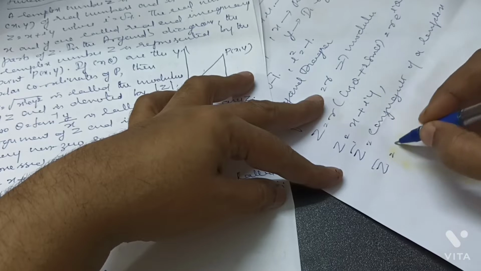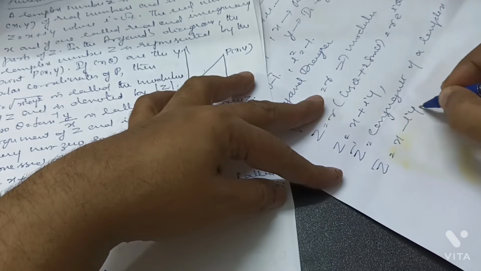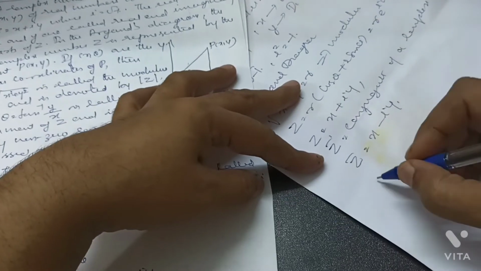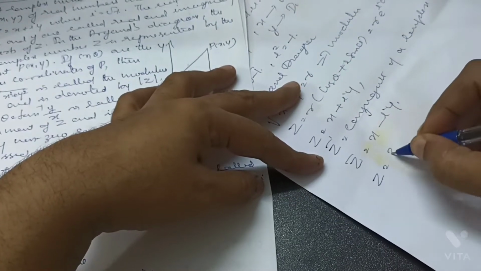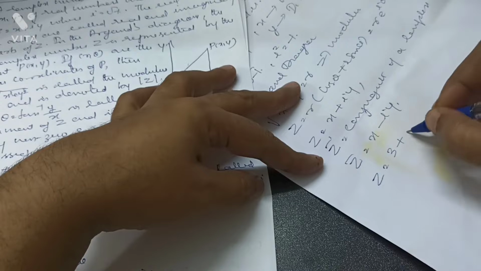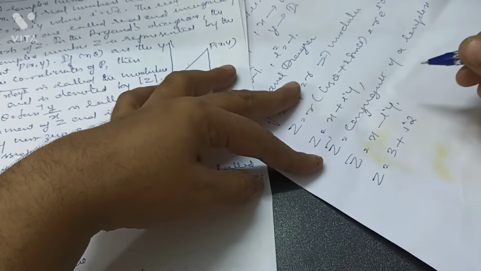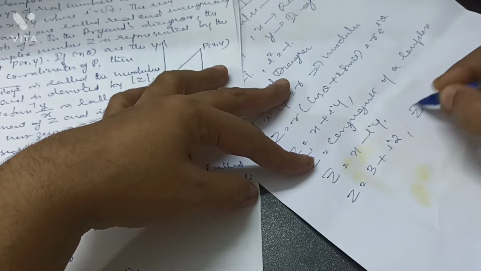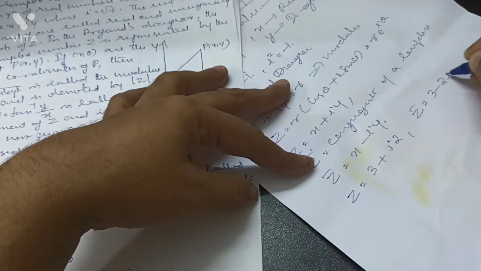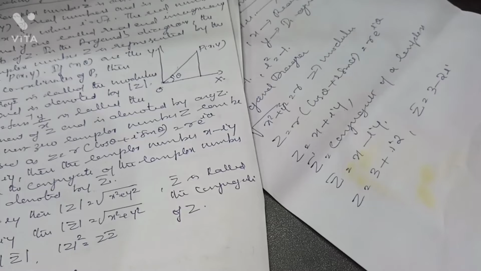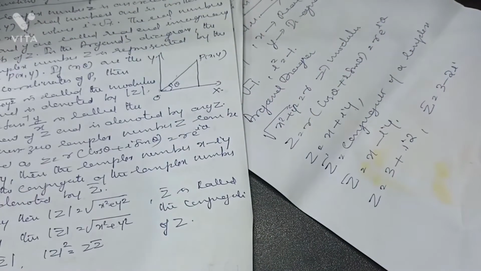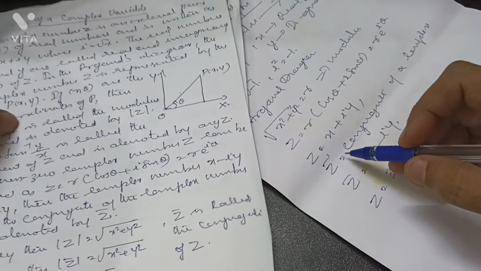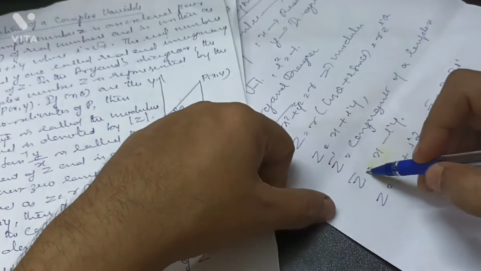If z equal to x plus iy is the complex number, then z bar equal to x minus iy is the conjugate. For example, suppose z is equal to 3 plus 2i, then its corresponding conjugate is z bar is equal to 3 minus 2i.